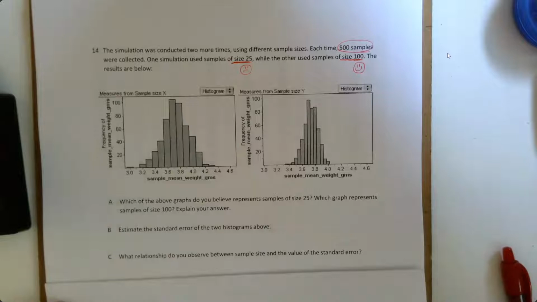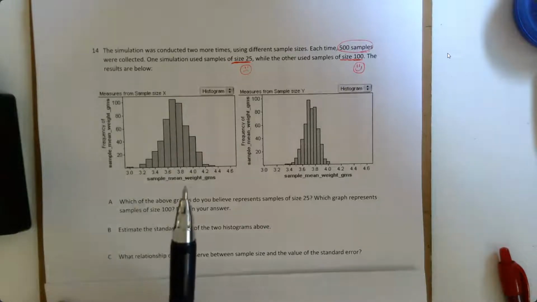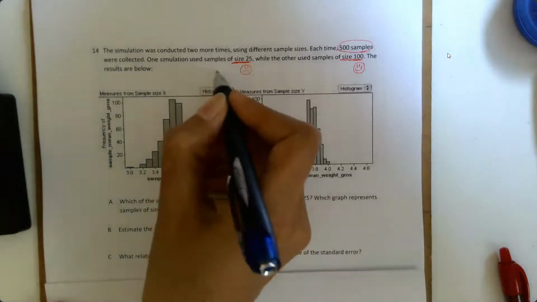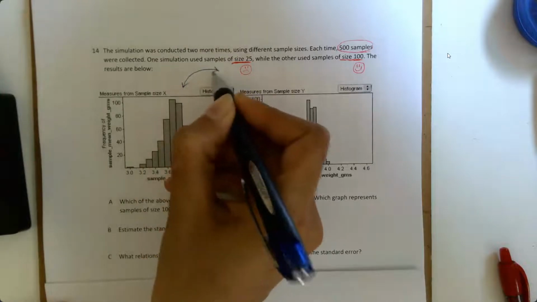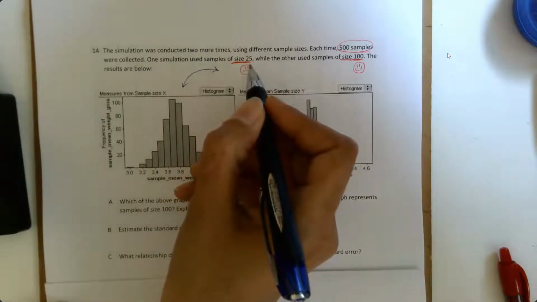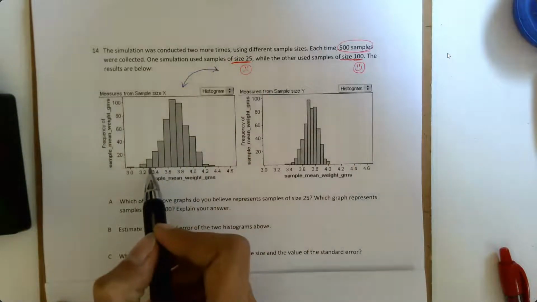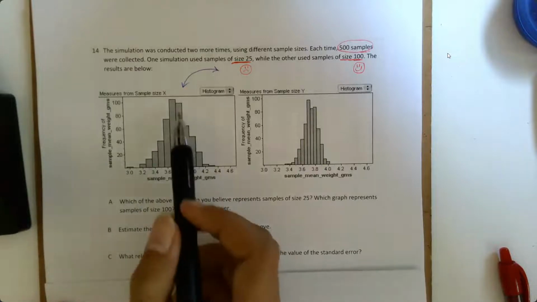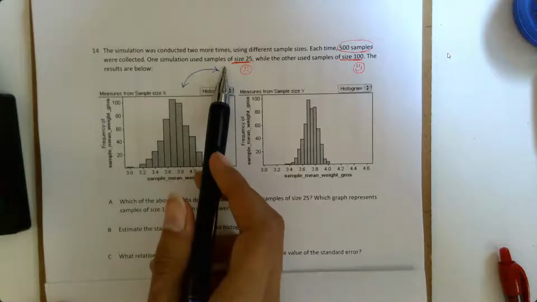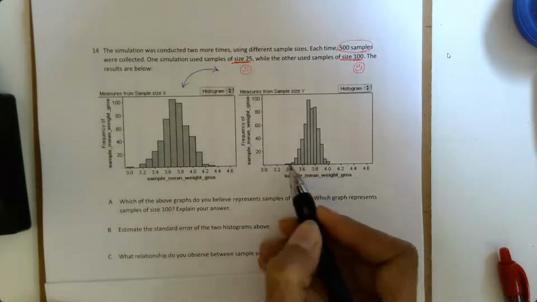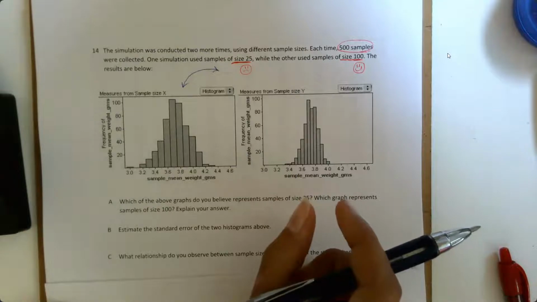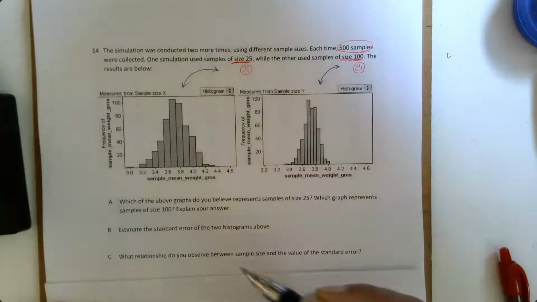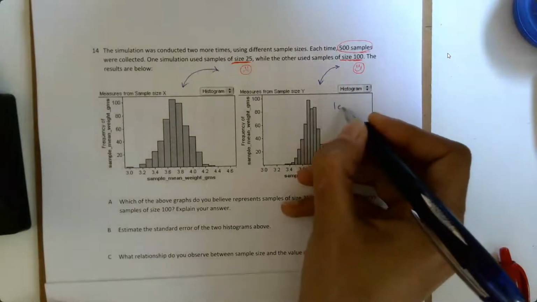Well, we're statisticians. By looking at the graph, we know that when we have more variability, it means that we're not that happy. It means that the sample sizes weren't large enough. So this distribution with more variability, with more spread, represents samples of size 25. And as you can see, this one has less variability, less spread. So it means that we used samples of size 100.